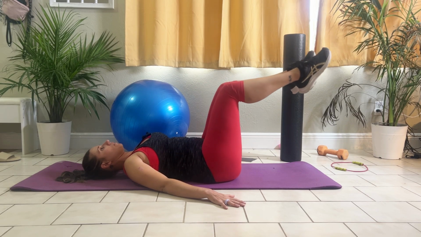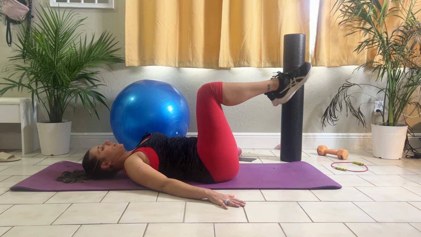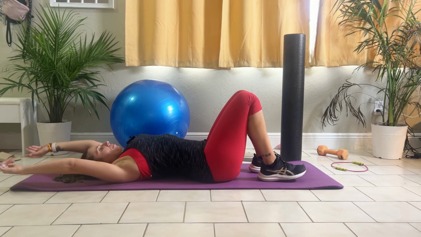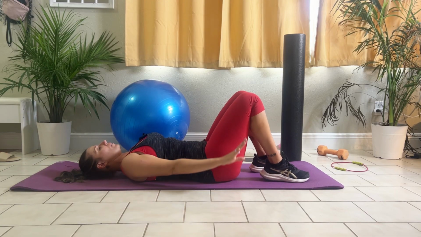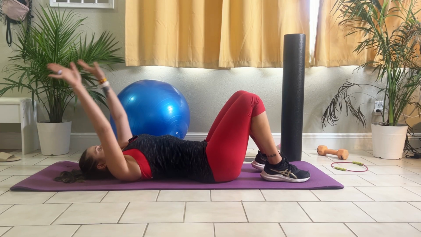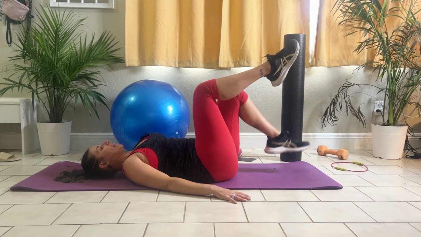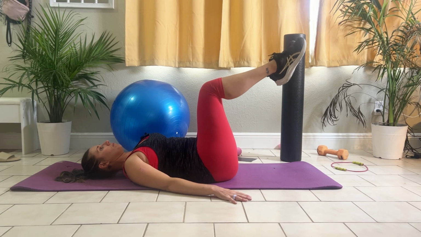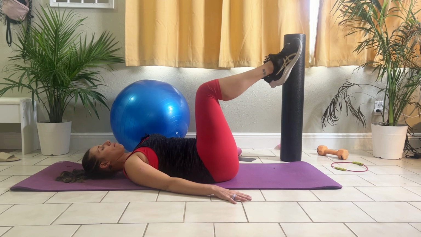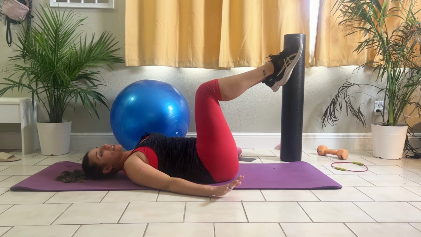Two more. Good. And then release. We can take a little breath. And last round, we're ready to go. One leg comes up and then the other. Use that breath. Inhale away. Exhale, pull it in.